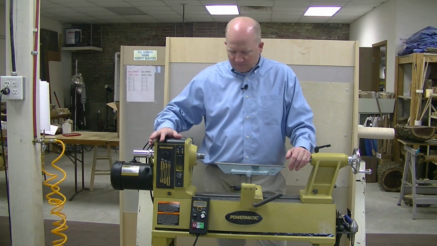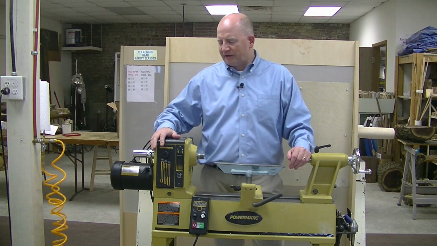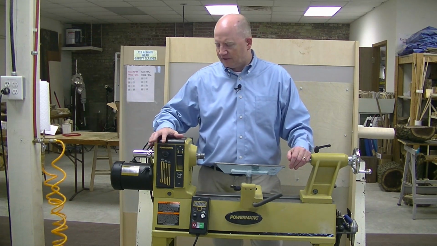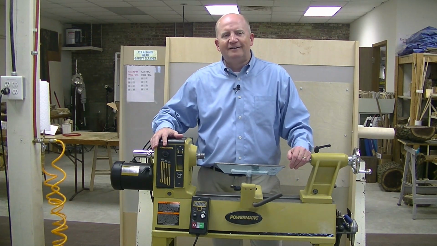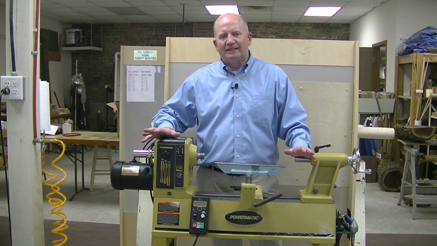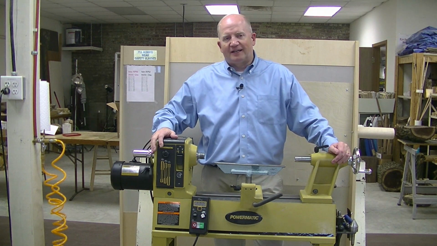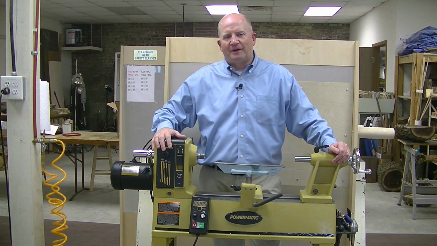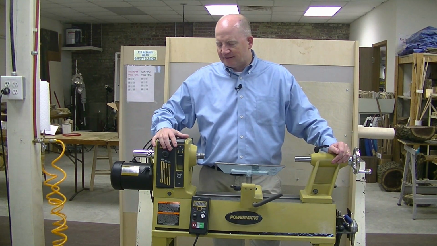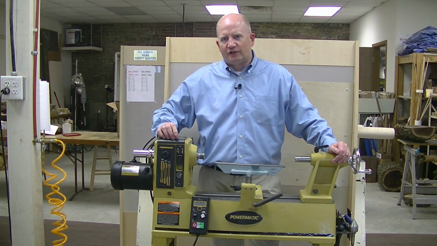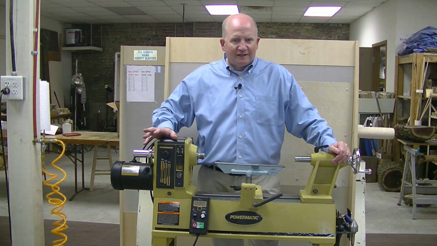This is a Powermatic 2014 lathe. I refer to this as a tween. It's kind of in between that Midi lathe and the full-size lathe. This seems to be a hot category as of late, with Powermatic entering this arena, as did Laguna with their 15-inch model.